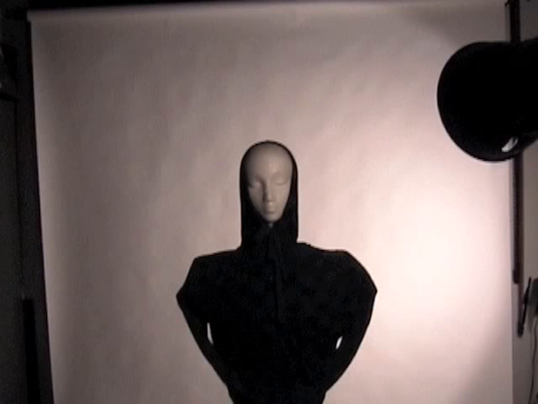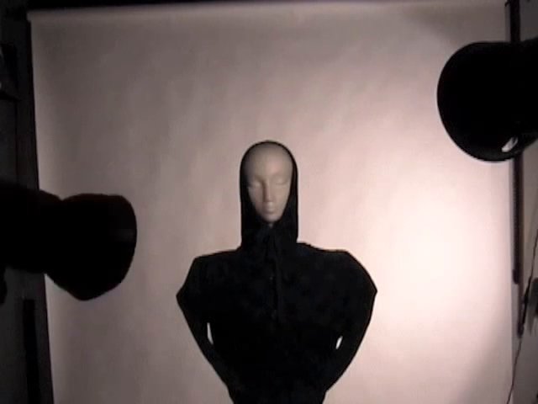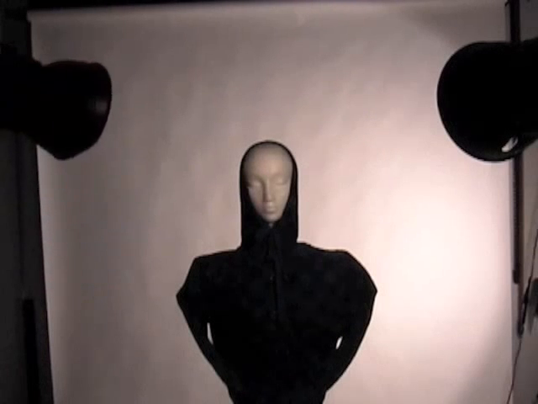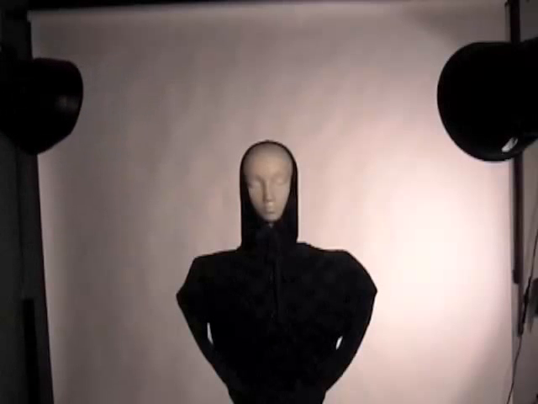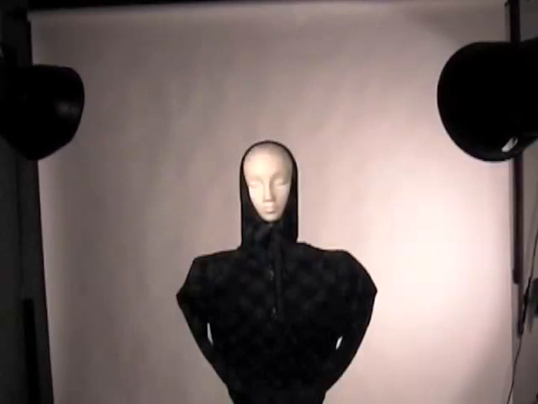So far we've been using direct lighting with a single light source. Of the 3 qualities of light available, direct lighting is the harshest, produces the strongest shadows, and is in general the least flattering. Here I'm going to add a second direct light source and increase its power setting so it becomes the main light while the other side becomes the fill.